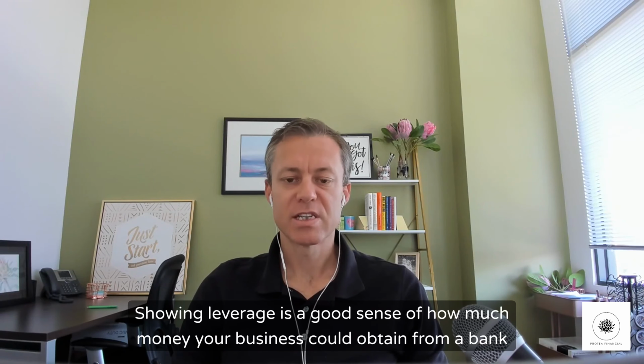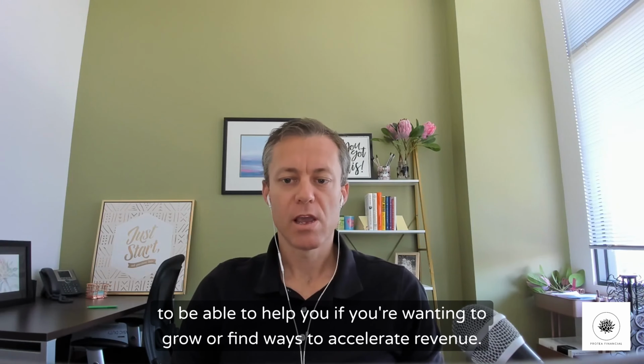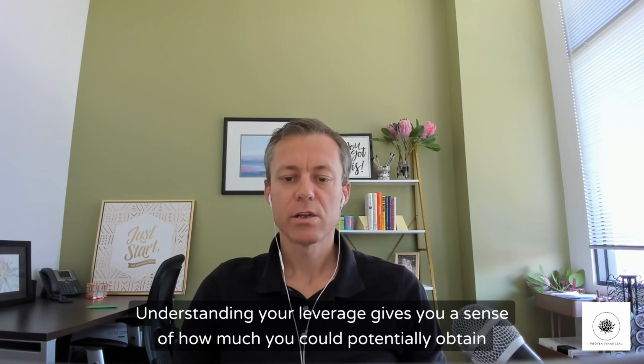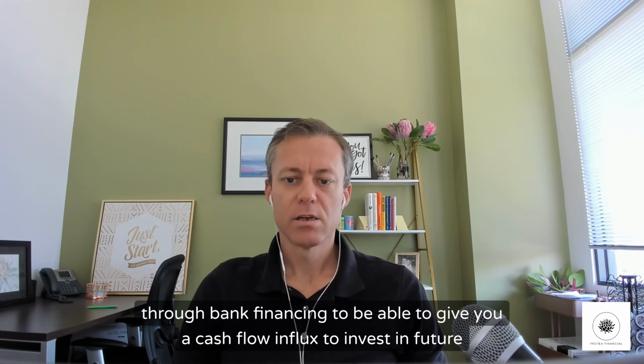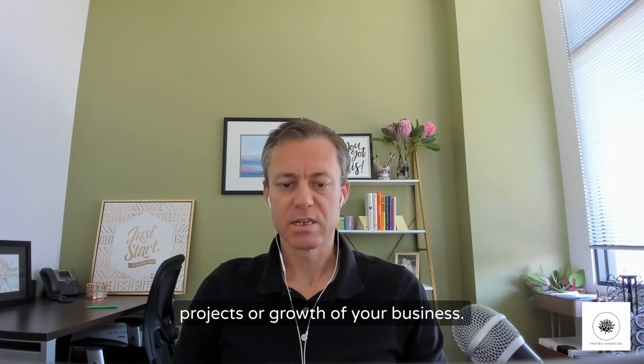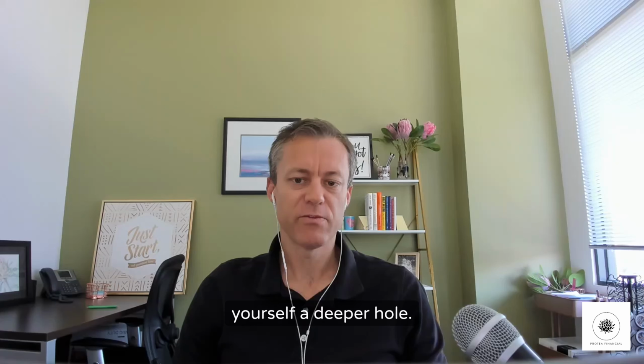Showing leverage gives a good sense of how much money your business could obtain from a bank to help you if you're wanting to grow or find ways to accelerate revenue. Understanding your leverage gives you a sense of how much you could potentially obtain through bank financing to be able to give you a cash flow influx to invest in future projects or growth of your business. A balance sheet also reveals trends, like whether you're building value or digging yourself a deeper hole.